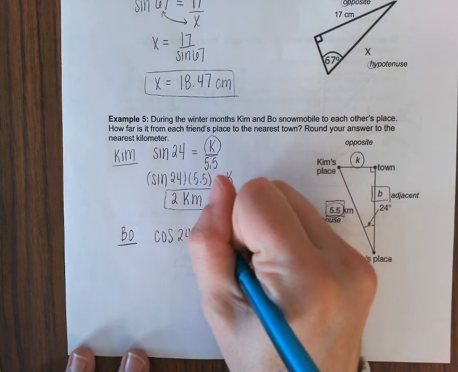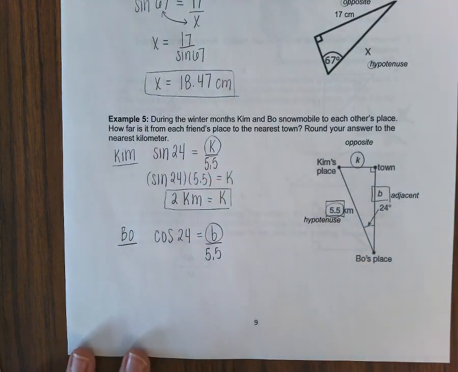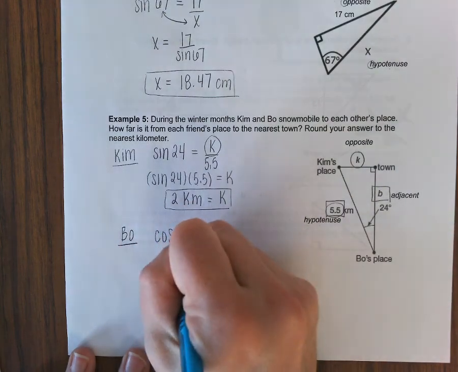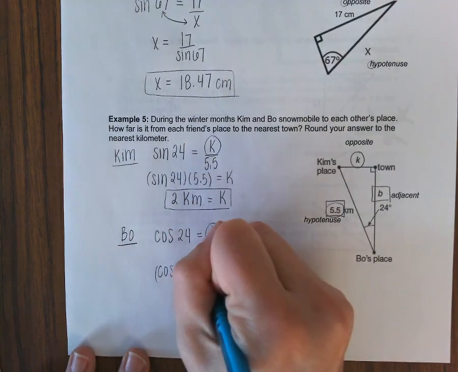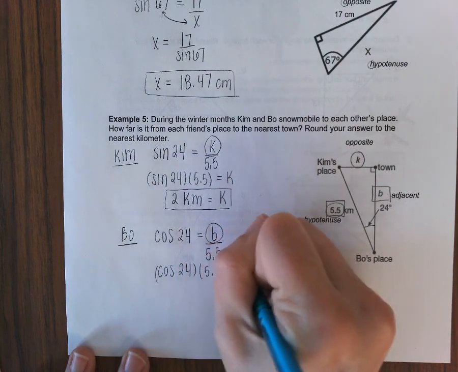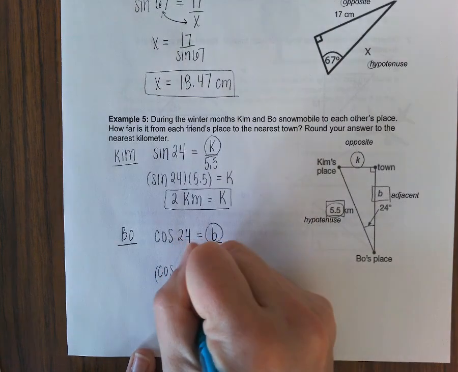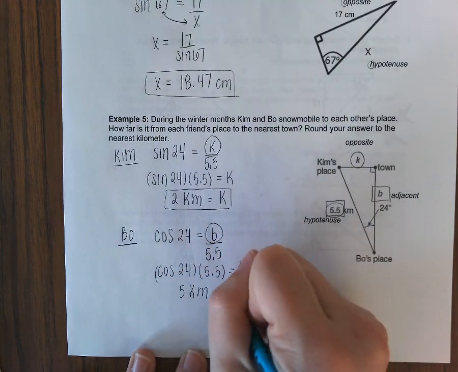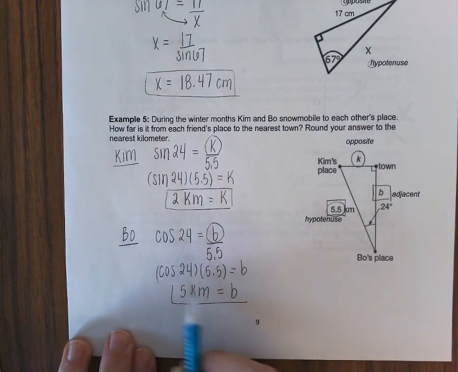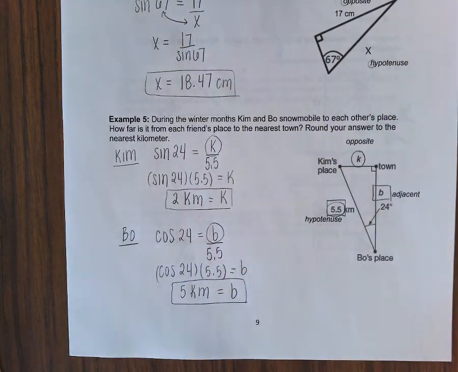Again, in order to get the variable all by itself to solve for b, we're going to multiply. So cos 24 times 5.5, which is 4.56. And again, it asks you to round. So 4.56 will round up to the nearest kilometer, and it's equal to 5 kilometers. So that's how we use trig ratios to solve for unknown sides.